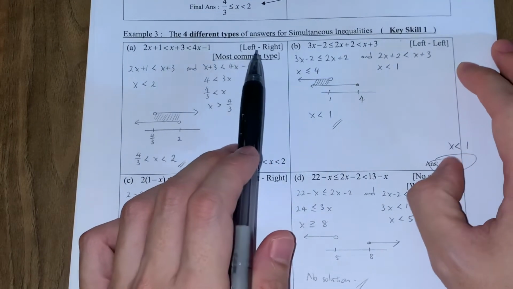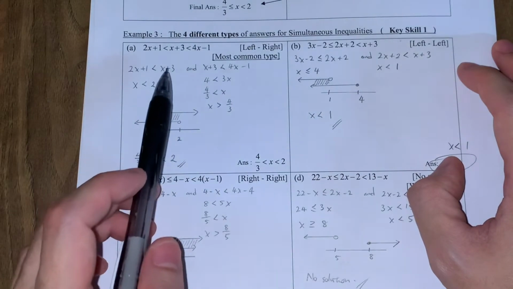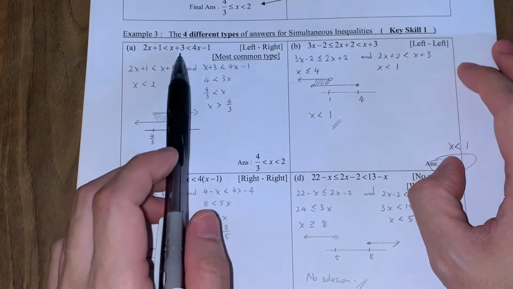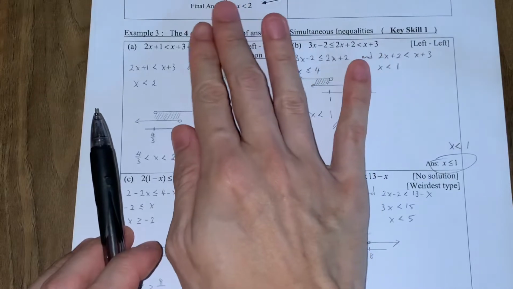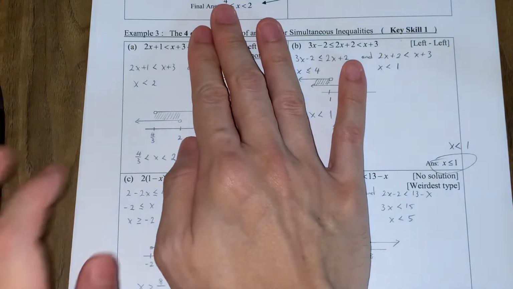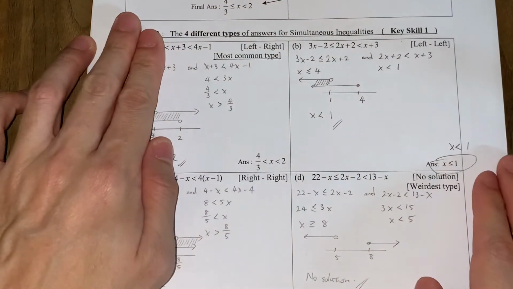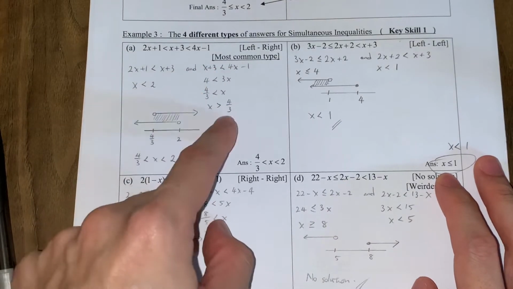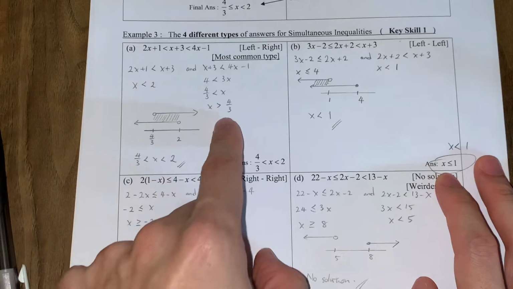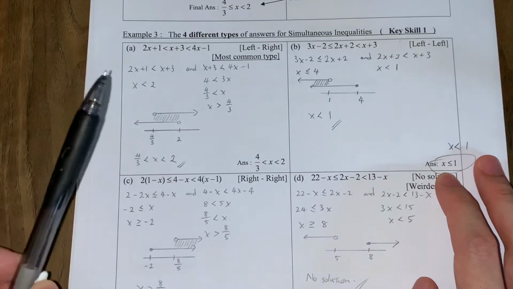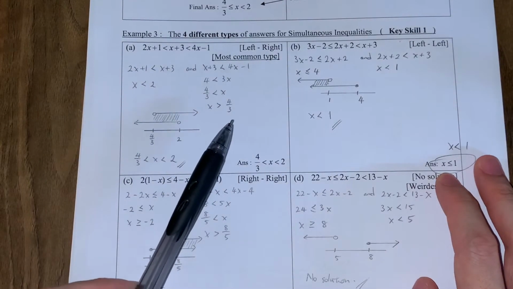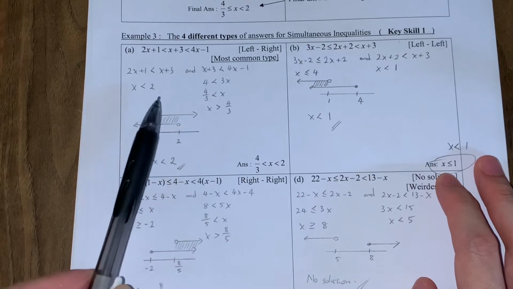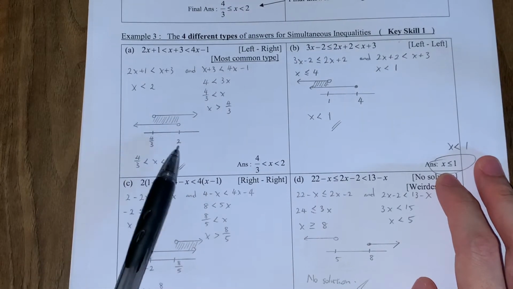Why I call this the left-right is because, as with all inequalities, you split them. Your first one will be this one, and of course the next one will be this one. That's where these two come from. Then you solve one by one. You get this, you get this. Then you should draw the number line. The two numbers are 1 point something and 2.